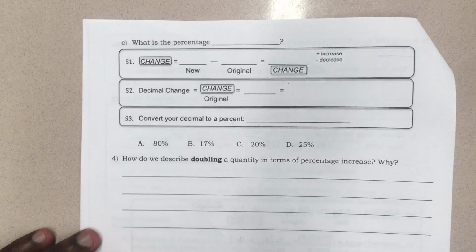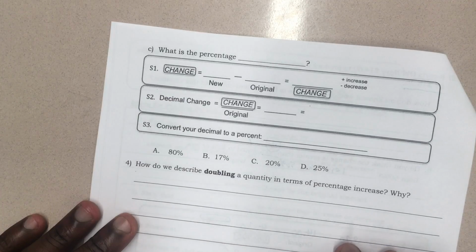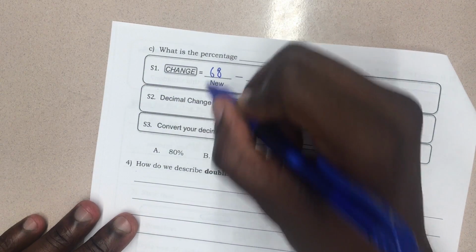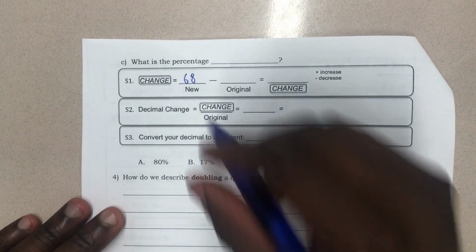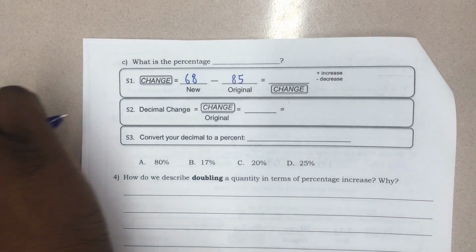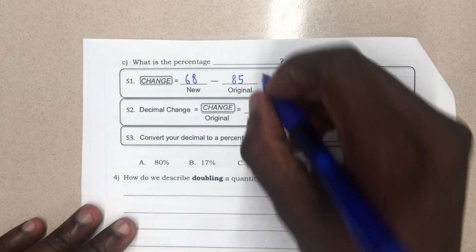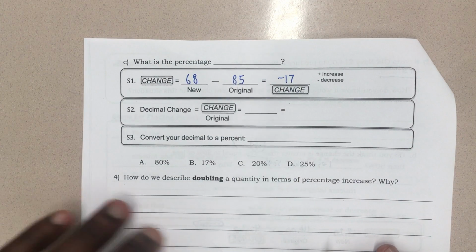Well, what is the percentage decrease? Well, let's take it piece by piece. First, we need to find out the change. The new price we know was $68. The original price that we got from the other side was $85. So when I do that subtraction, I get 68 minus 85, and I'm left with negative 17. Interesting, that's the first time we got a negative now.